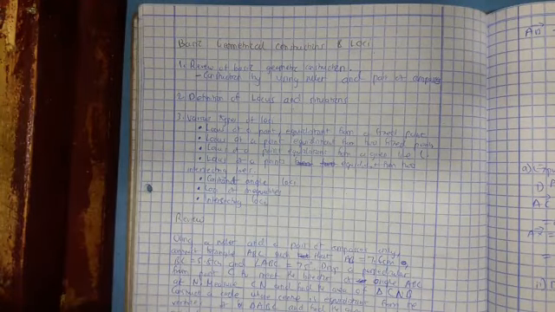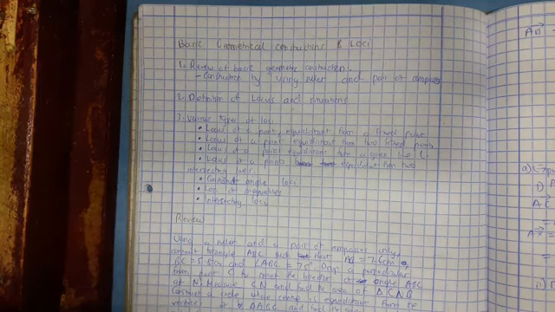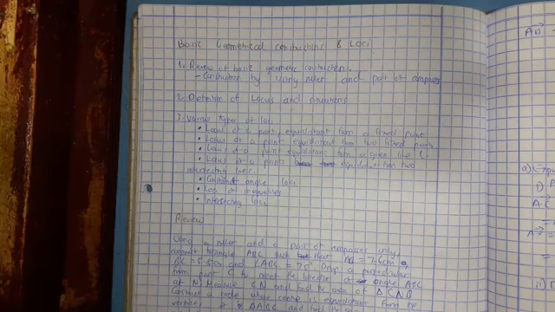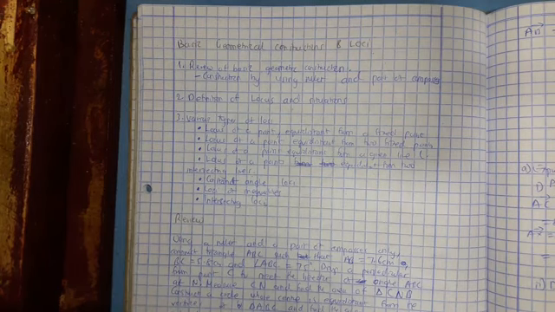Welcome to this tutorial in which we are going to do a summary of loci and basic constructions. Before we begin, I would urge you to have your construction equipment so that anything that we touch on, you may be able to make a quick follow-up.